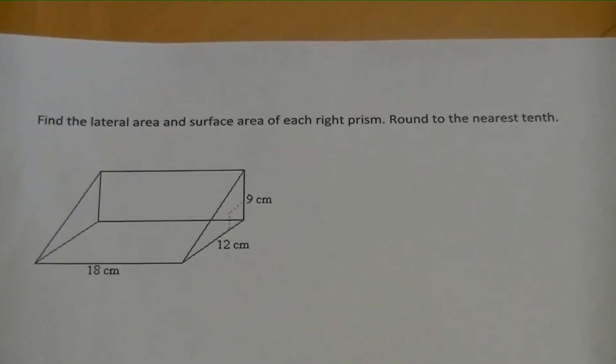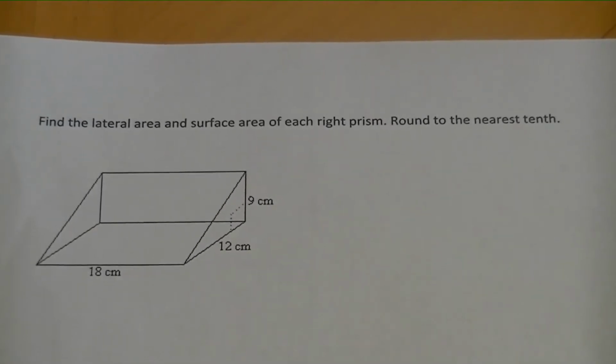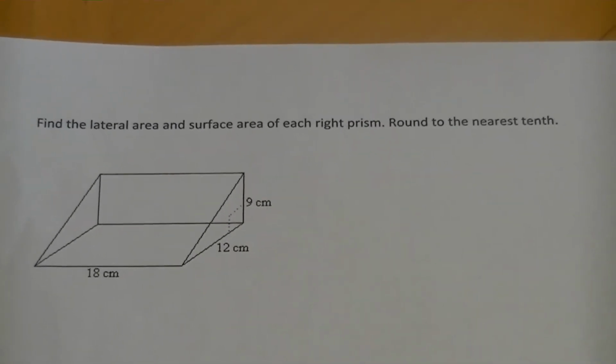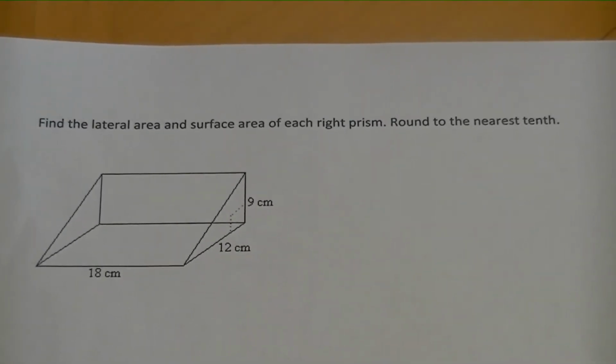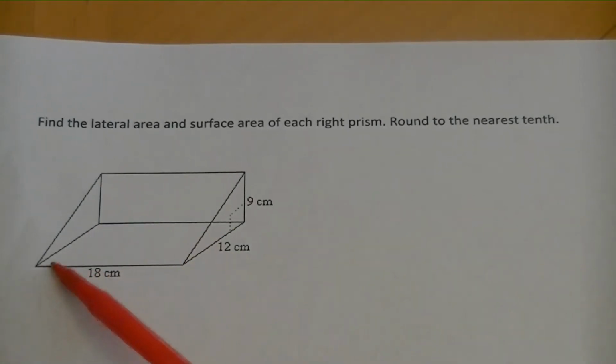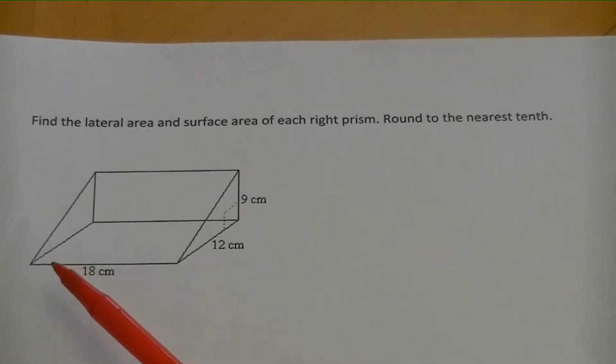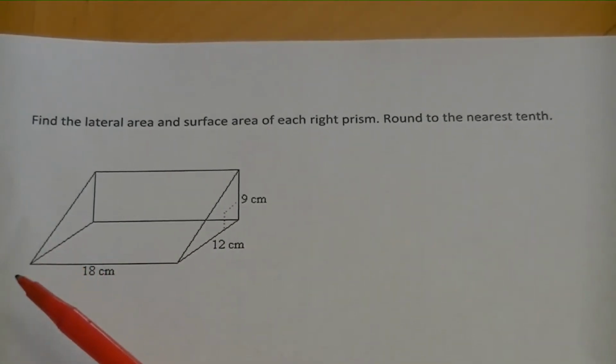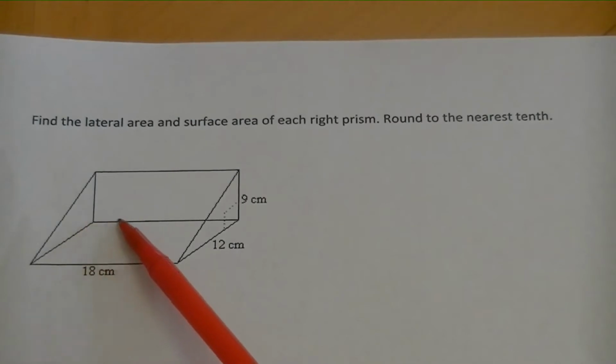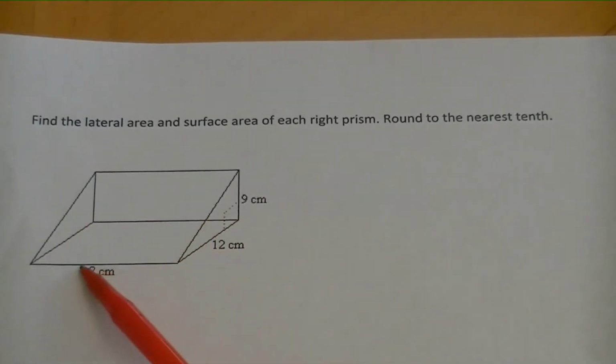So let's see. The best tip I can give you is to draw the base by itself when you're working with three-dimensional figures. And on this one, the base is not that bottom rectangle. This is not the base. Because remember, all prisms have two congruent parallel bases connected by parallelograms. There is not a congruent surface to this one parallel to it.